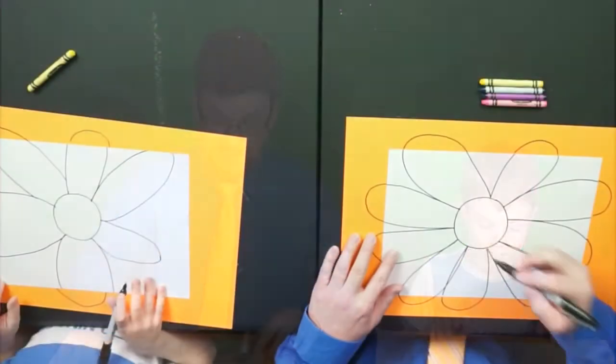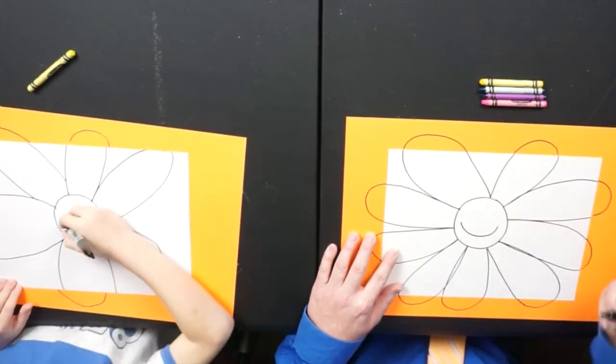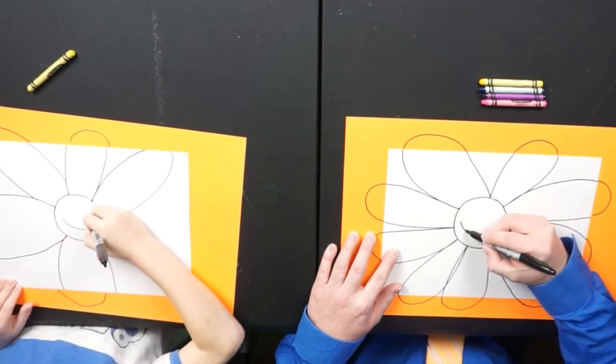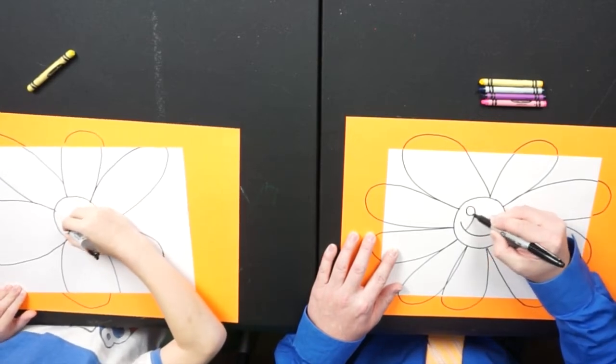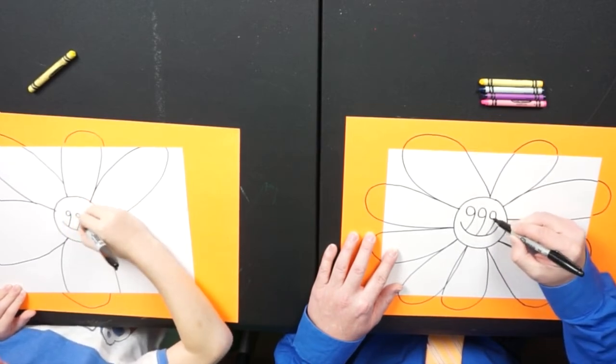Once you have your petals all done, let's add a couple of details. In the middle of our flower, draw a smile like this, and then 3 lines coming up from that smile that curve into a circle like this. Curve up and into a circle. Up and into a circle.